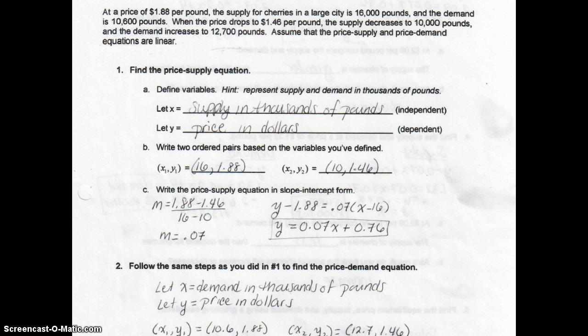So we wrote this price-supply equation by finding the slope, plugging in y2 minus y1 over x2 minus x1 to get the slope is 0.07, and then we plug that into our point slope formula and solve for y to get the equation y equals 0.07x plus 0.76.